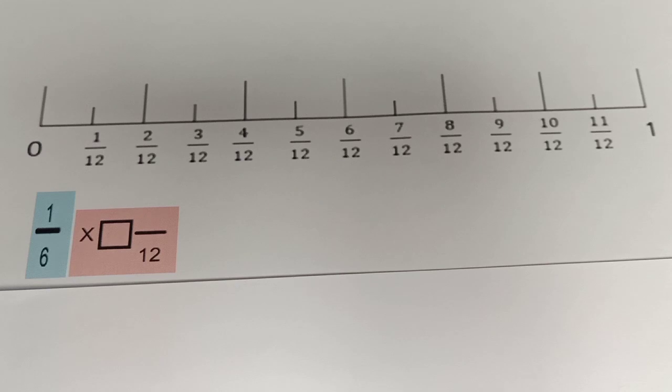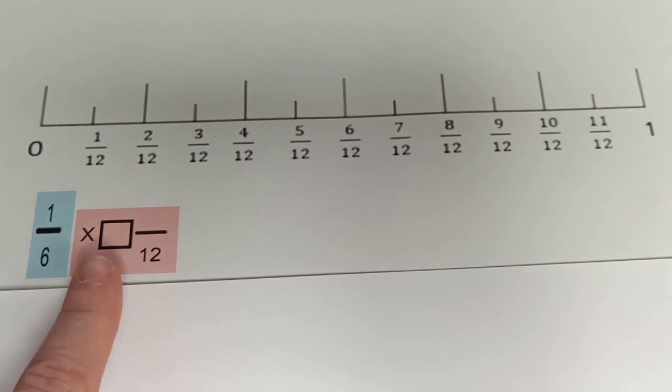First, take a look at the number line in front of us. Over here it starts at the 0. Then you can see where 1/12, 2/12, 3/12, 4/12, 5/12, 6/12, 7/12, 8/12, 9/12, 10/12, 11/12, and then you have a number 1 where 12/12 would be. So we're trying to find the equivalent fraction of 1/6, what that would be in 12ths. So we're going to multiply by something. We don't know yet what it is because we have a blank box here. And we're going to find a new numerator for the fraction.